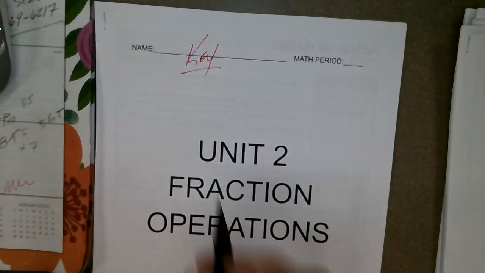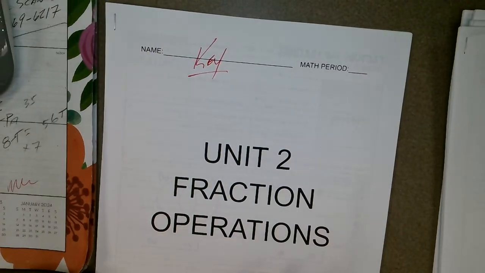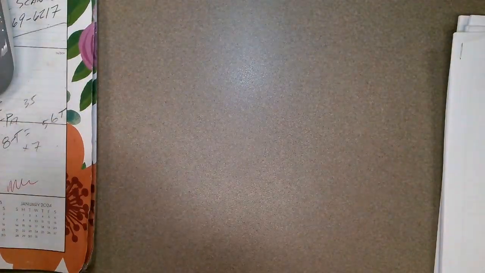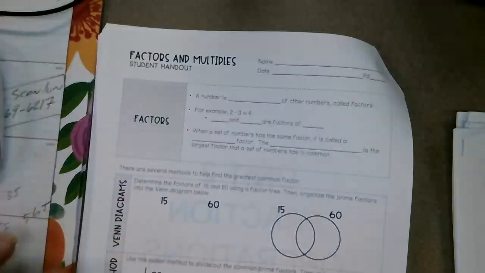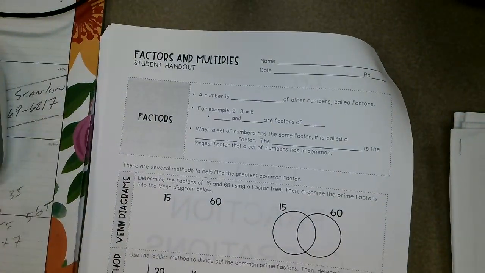So open up your packet. Let's go ahead and put our name and period up there and flip it over. This one's pretty thick, so we're going to be in this for a few weeks. Today we're going to be chatting about factors and multiples.